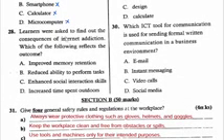Learners were asked to find out the consequences of internet addiction. Which of the following reflects the outcome? A, improved memory retention. B, reduced ability to perform tasks. C, enhanced social interaction skills. D, increased time spent outdoors. So which one is the consequence?